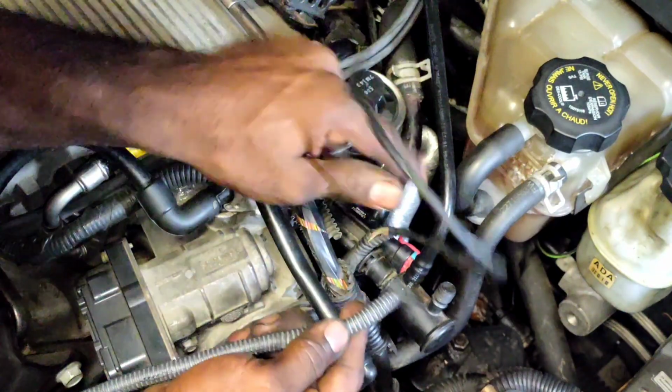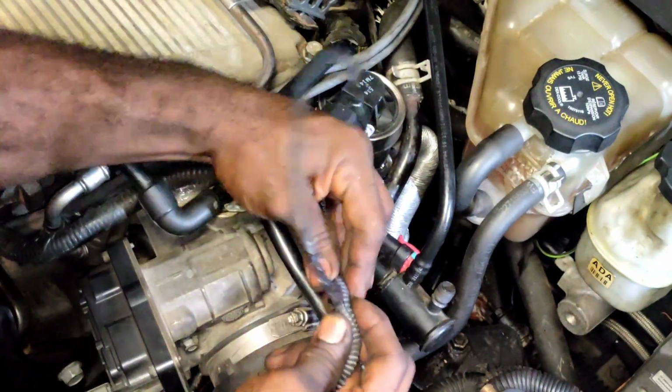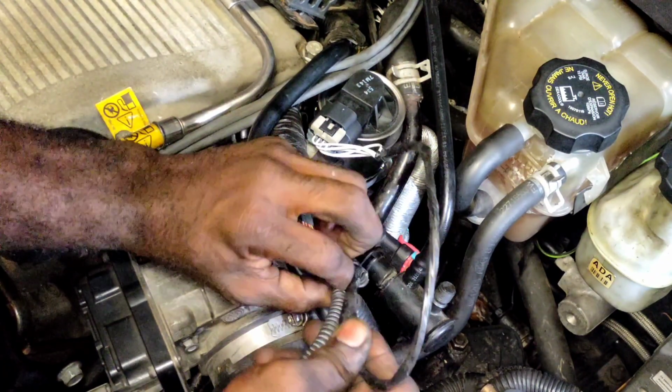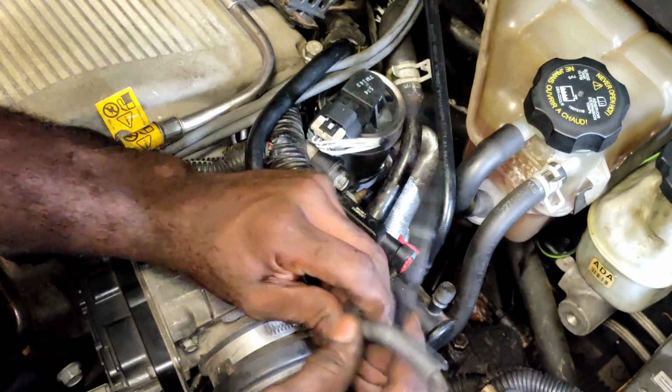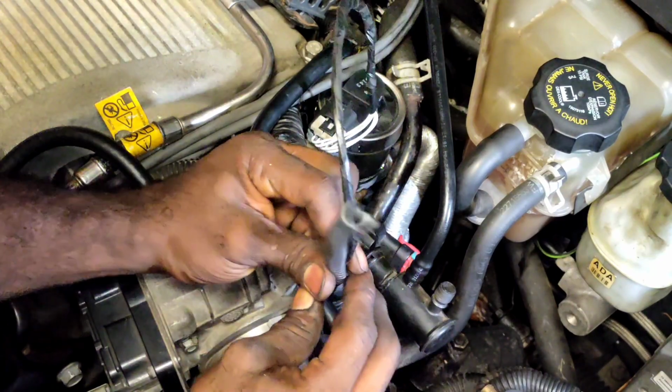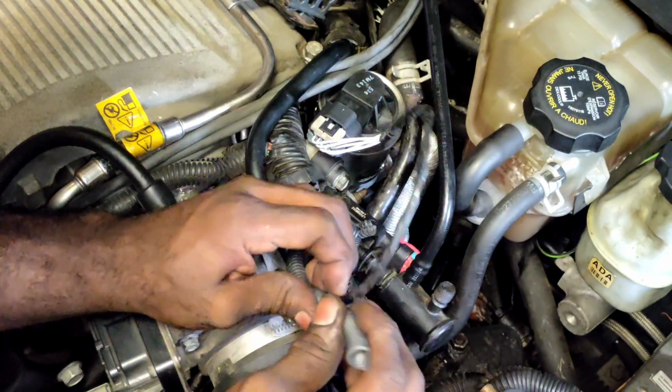Small section of used wire insulator. This will be fine for what we got going on. I'll probably need to add a little more, and I will.